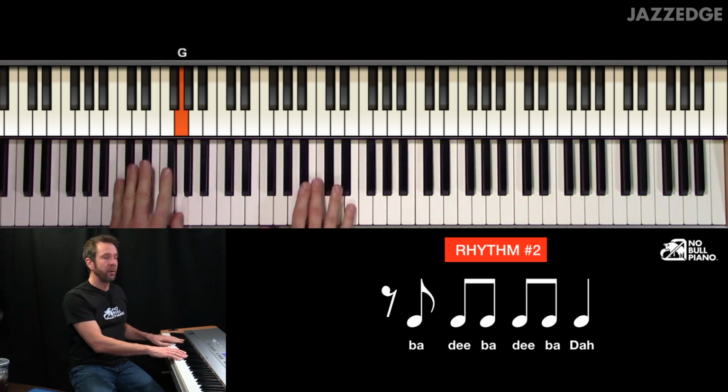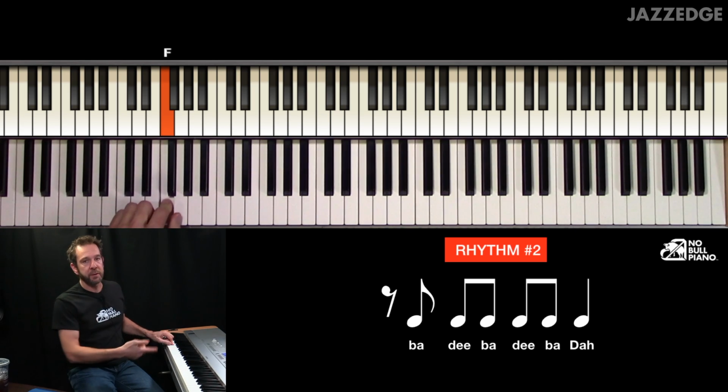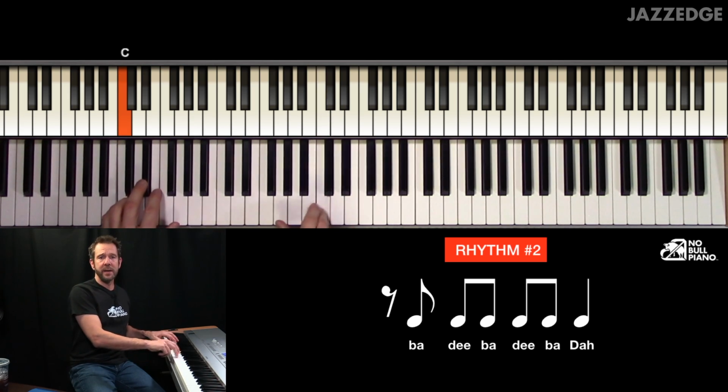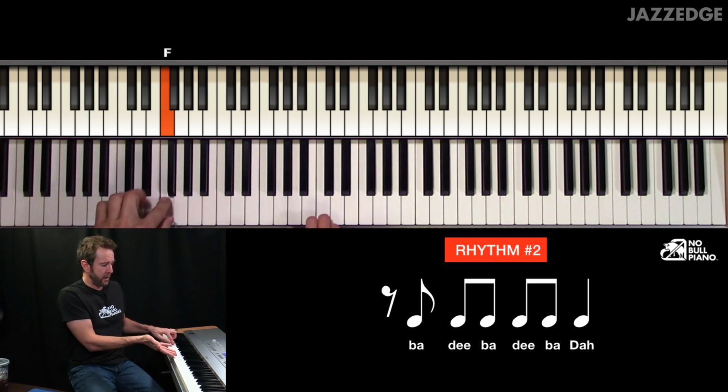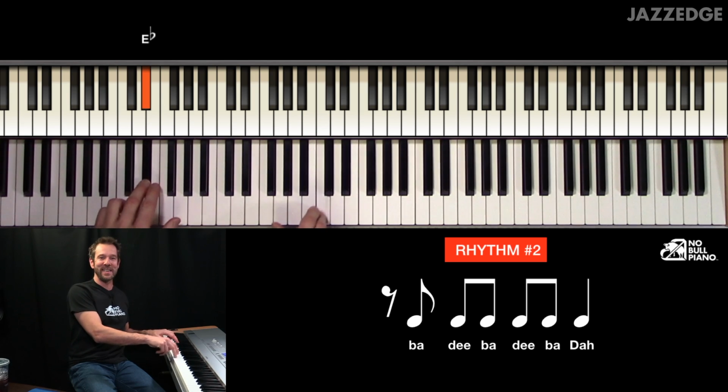Play it nice and slow. Ba-dee, ba-dee, ba-da. Now, hey Willie, do I have to play that left hand? No. Just play along with me as I'm doing it right now. Ready, go. Ba-dee, ba-dee, ba-da.